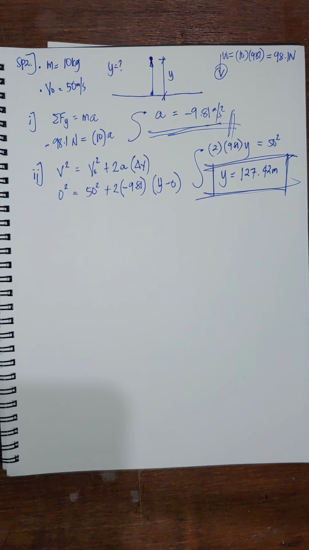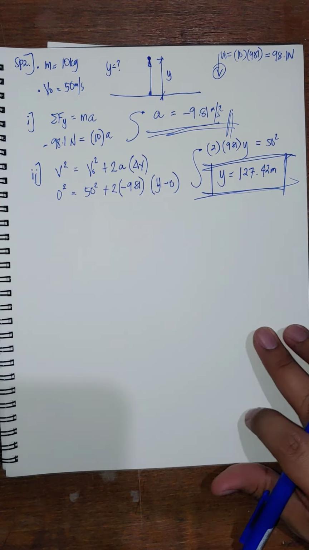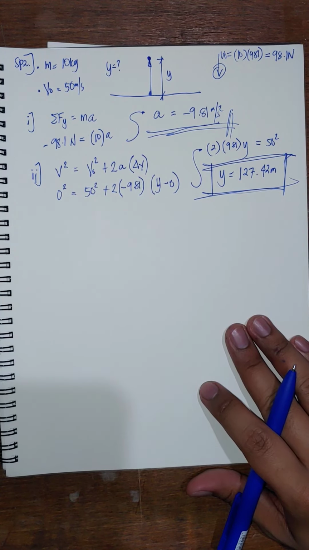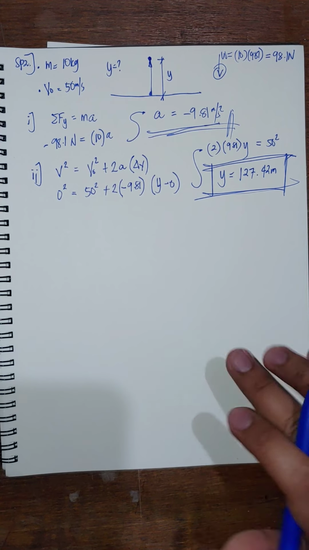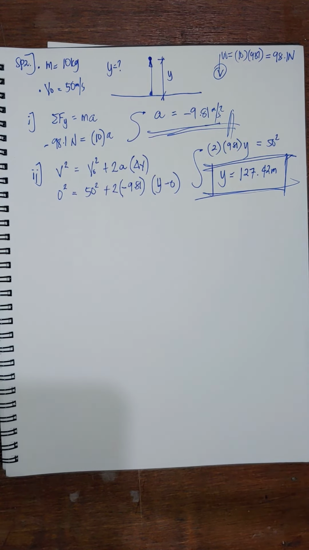If you notice, if a projectile is fired only vertically upward, the only force acting on it is the weight. Therefore, the acceleration is just the acceleration due to gravity.